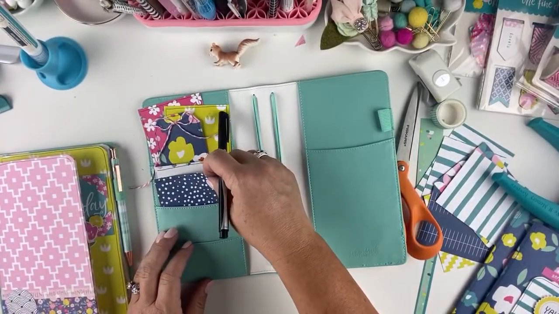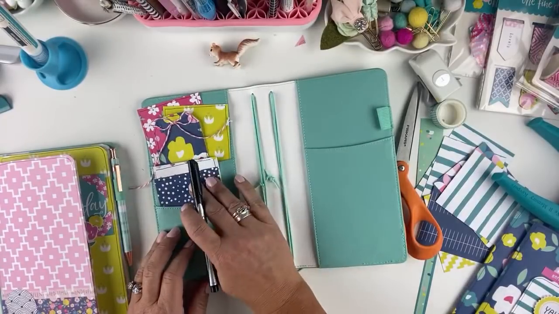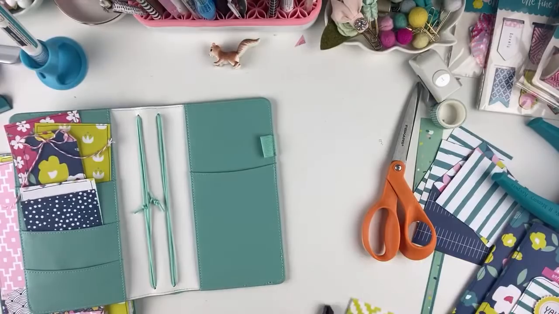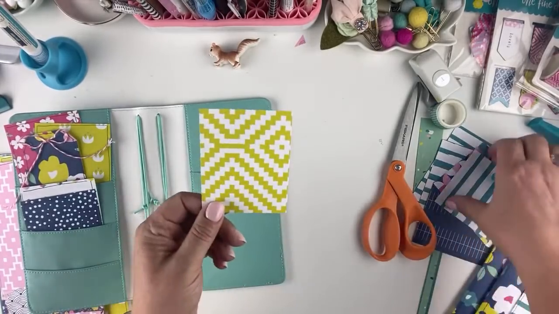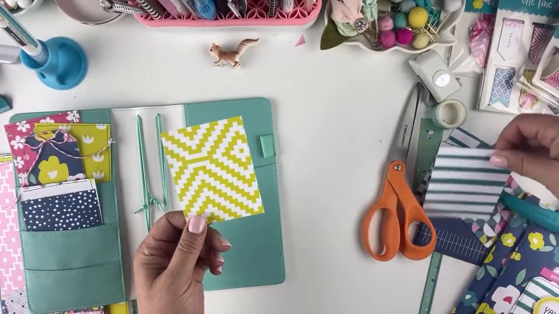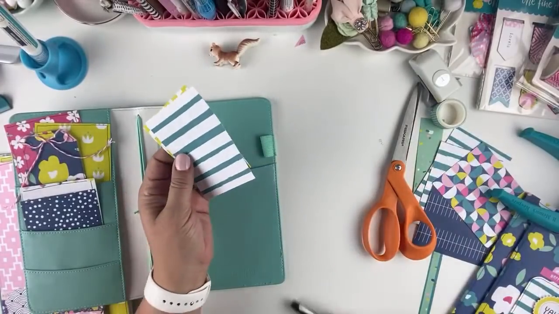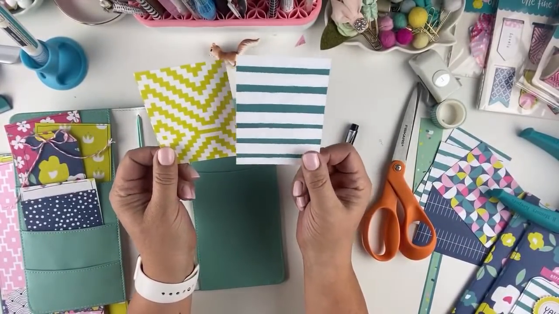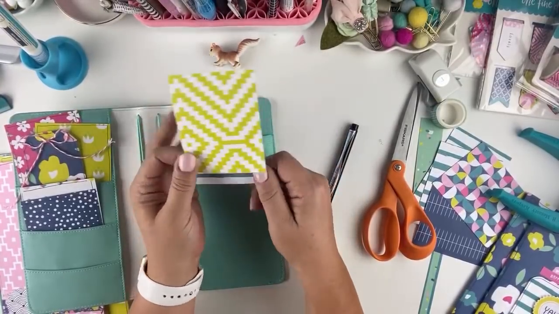Pop it right in here. And I'm just getting different color, different pattern in. I need to make 2 more tags. So I'm going to make tags with this one and one of my horizontal stripes. So earlier when I was talking about making tags, there were a couple of different ways that you can make a tag. So I'm going to come back in.